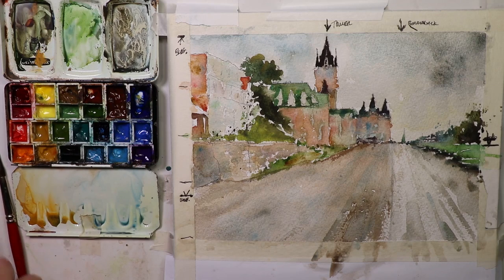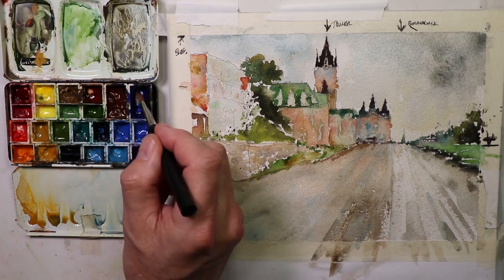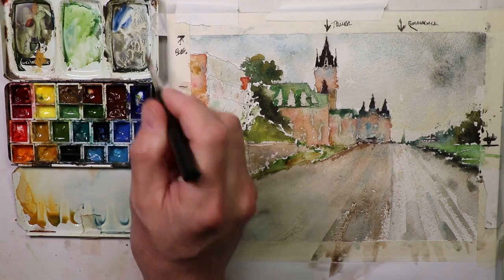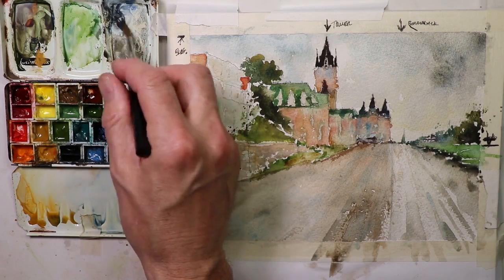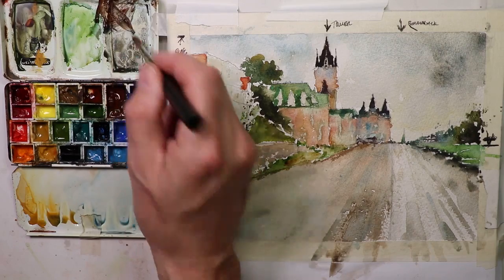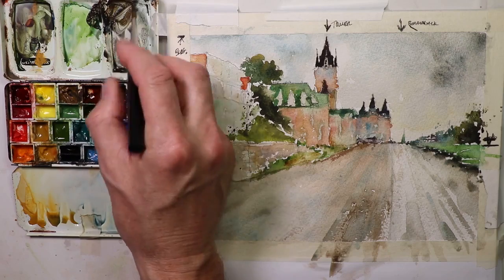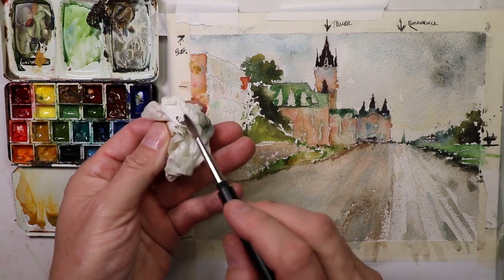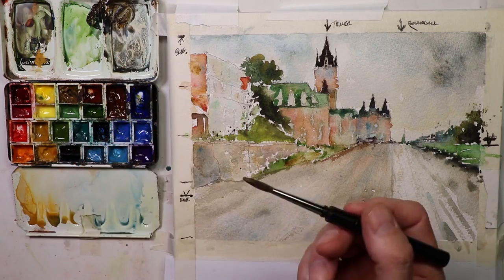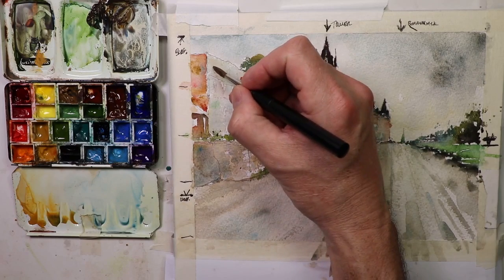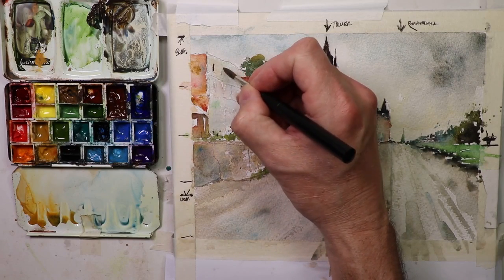Then over here, burnt umber, French ultramarine blue, raw umber. I tap off a little bit of paint on a paper towel or a tissue. And then I'm just going to do some windows here.